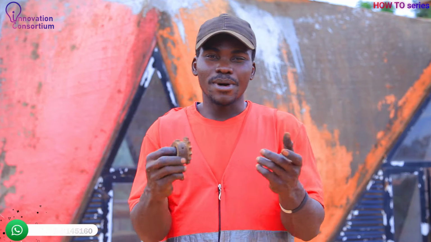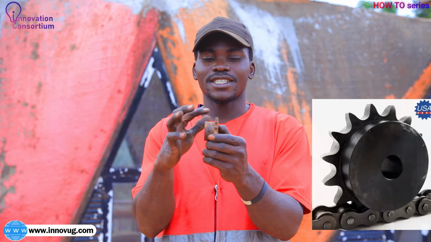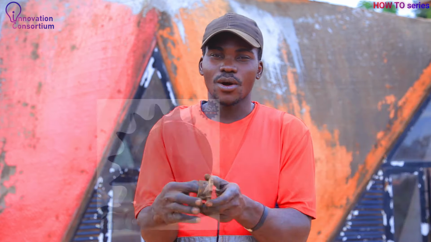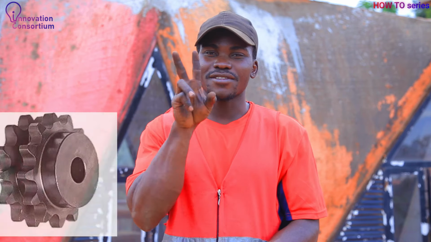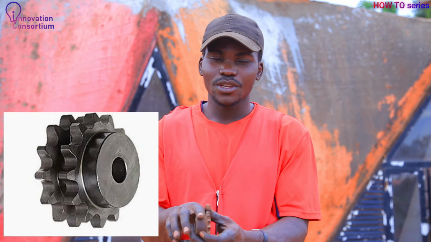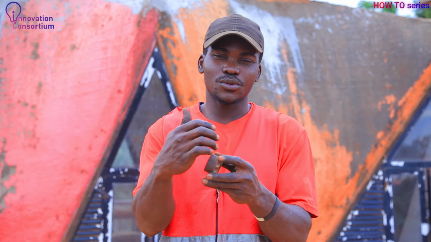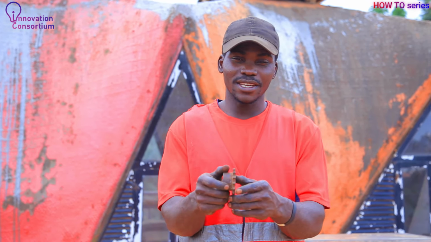The same applies to the sprocket. A simplex can only drive one chain or one link of a chain. We have a duplex, it can drive two chains, so it has two wheels around, and it's one single component basically.